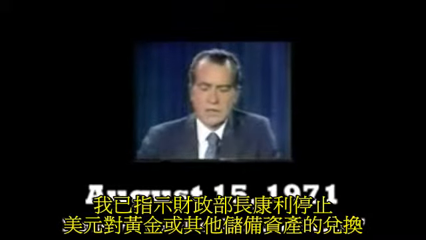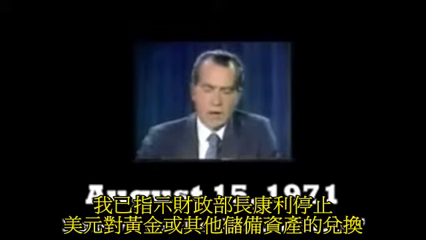I have directed Secretary Connally to suspend temporarily the convertibility of the dollar into gold or other reserve assets.